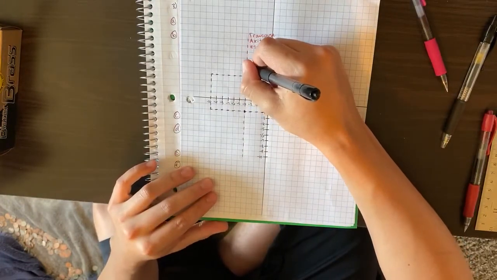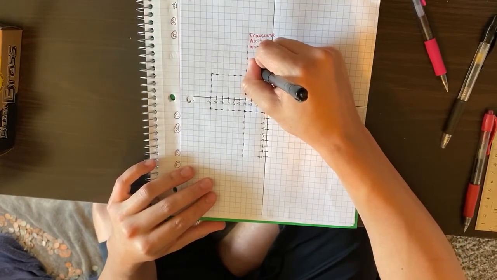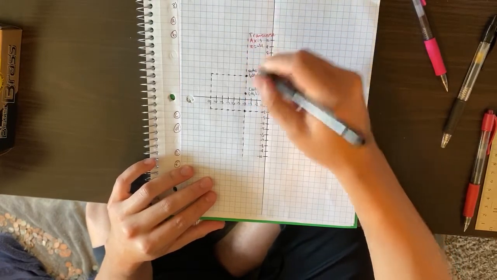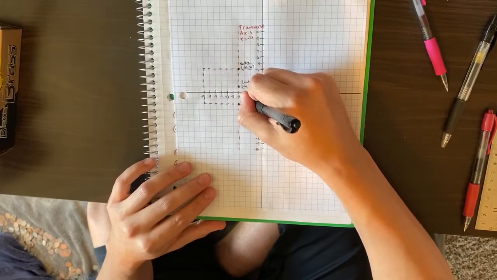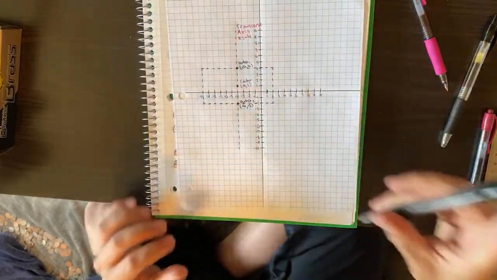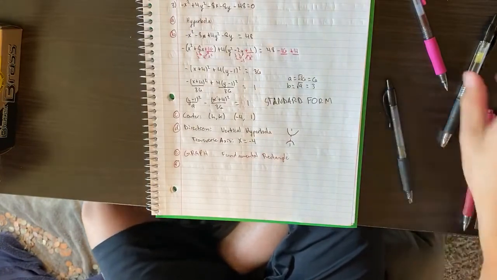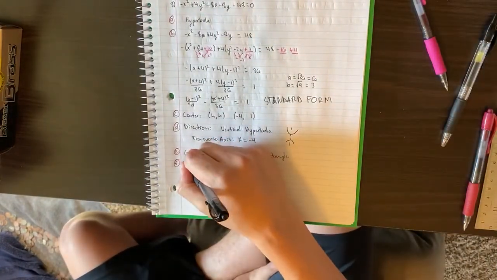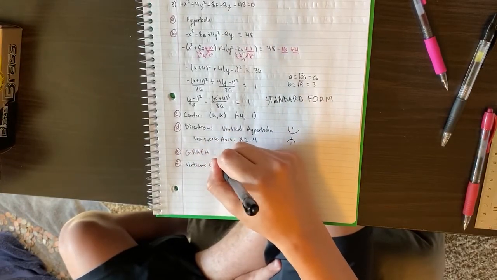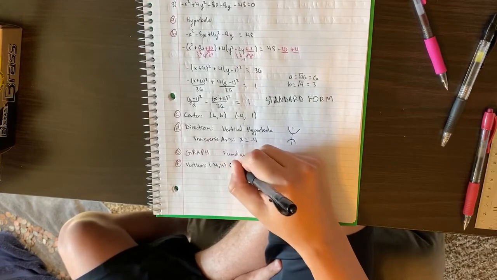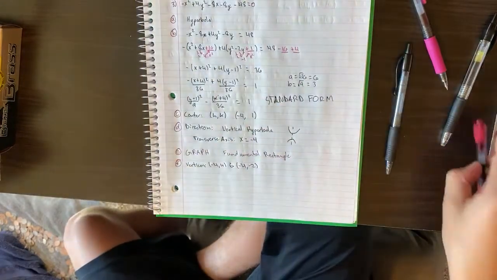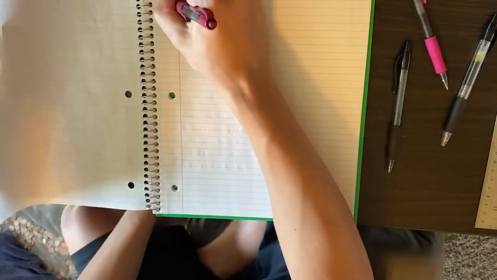So that is going to be our vertex 1 at negative 4, 2, and this one is going to be our vertex number 2 at negative 4, negative 4. Now let's just make a note of that.